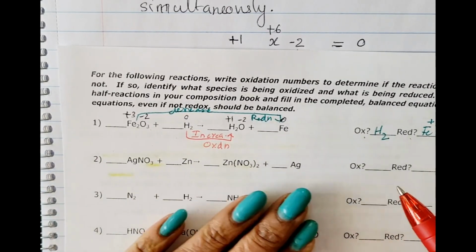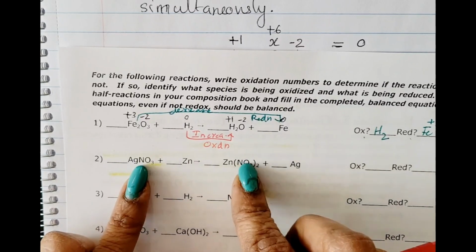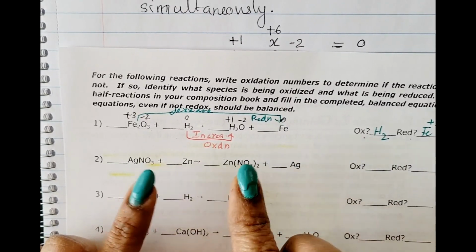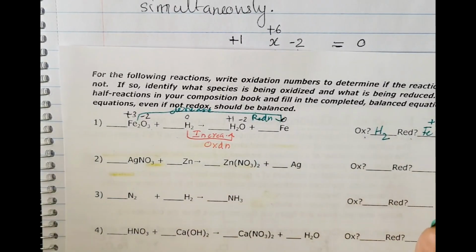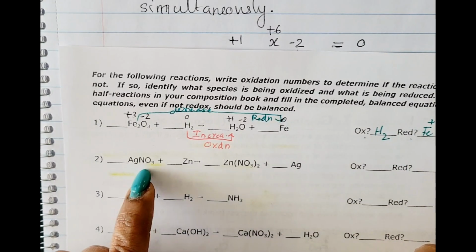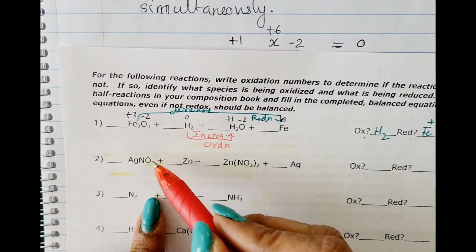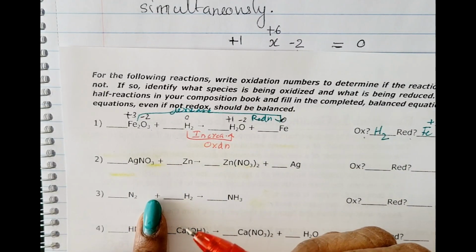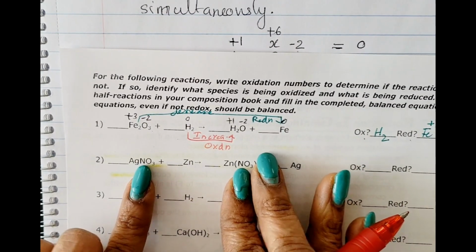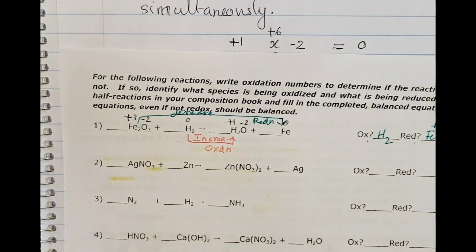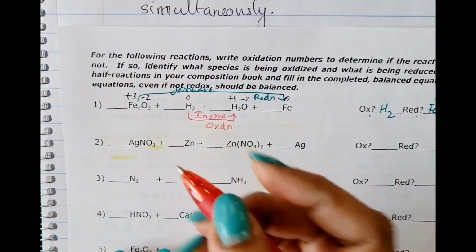Okay, whenever you see the same polyatomic ion on both sides of the equation, you don't need to find the oxidation number for each and every element because it is the same on both sides. That means we know that no change happened. Okay, I'm going to do it like this.